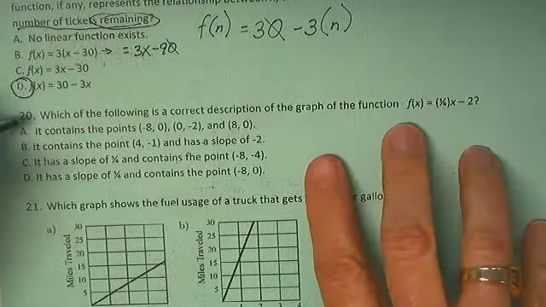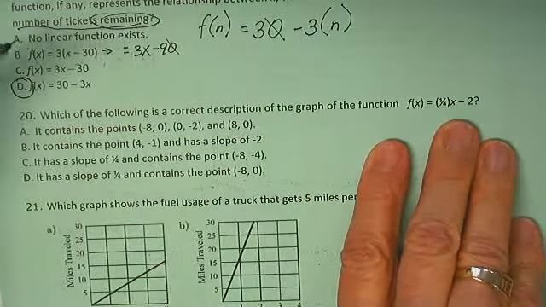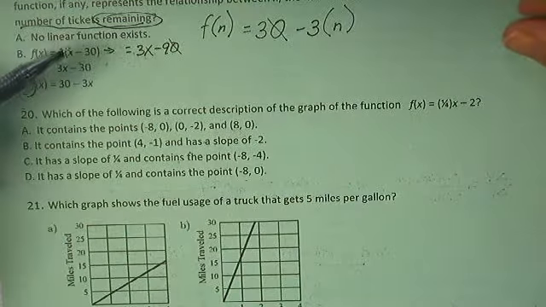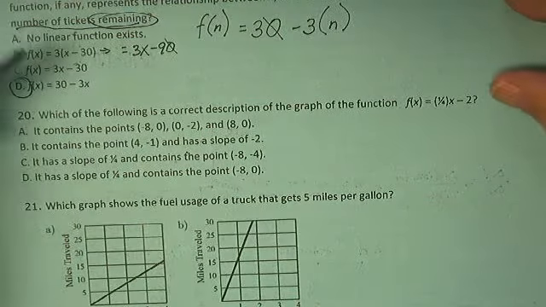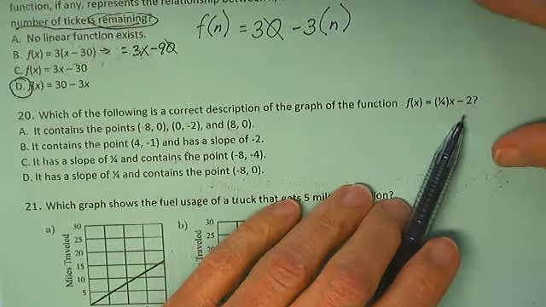Problem 20. Which of the following describes the graph of this function? We could certainly graph it. Let's do that. We know the x-intercept is -2.